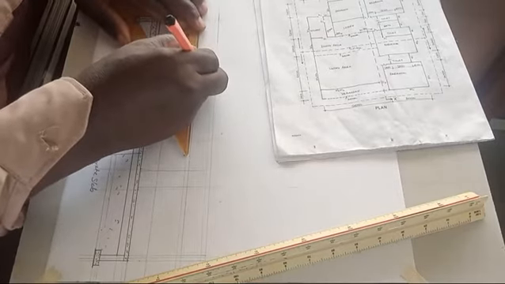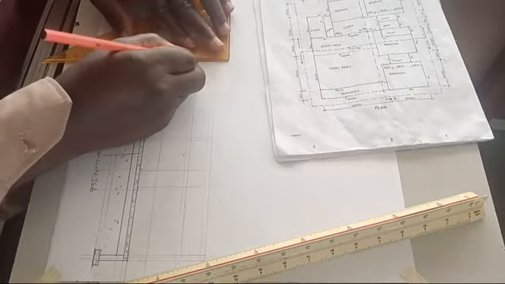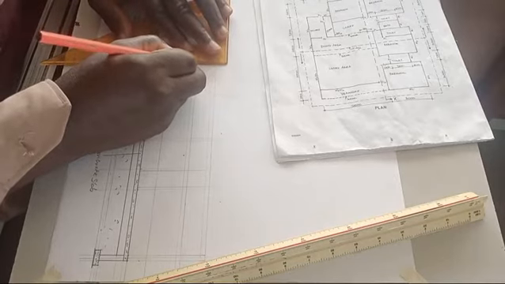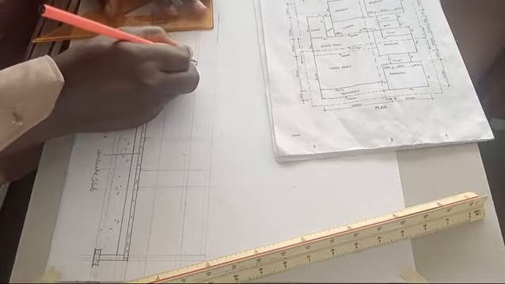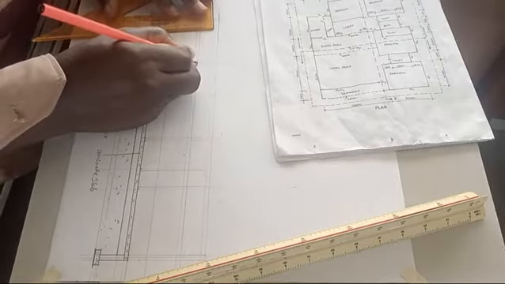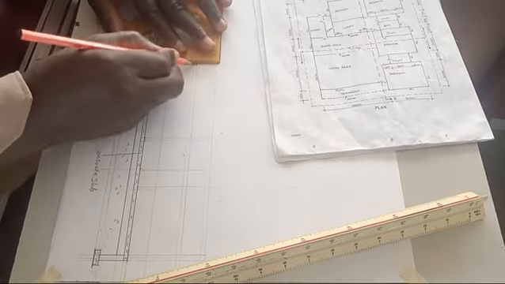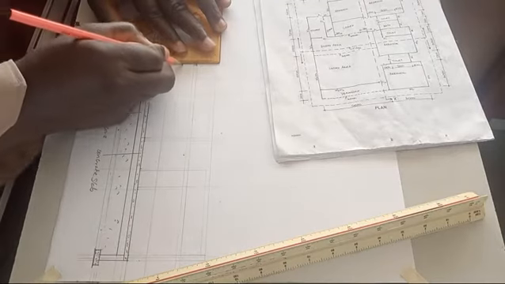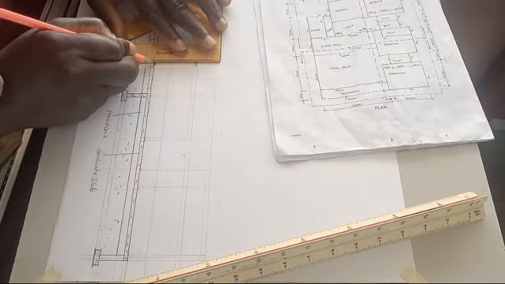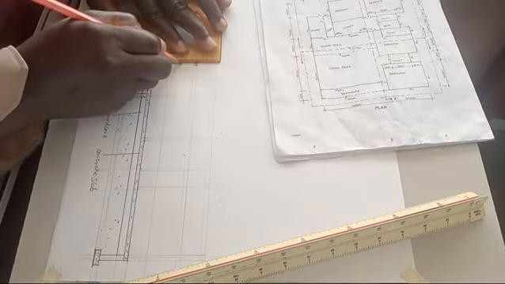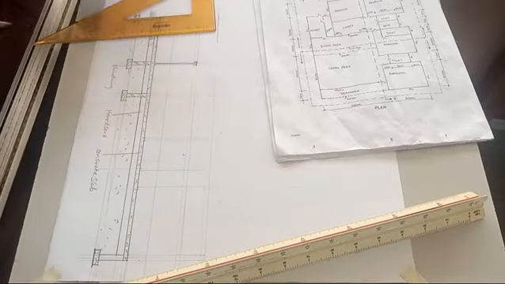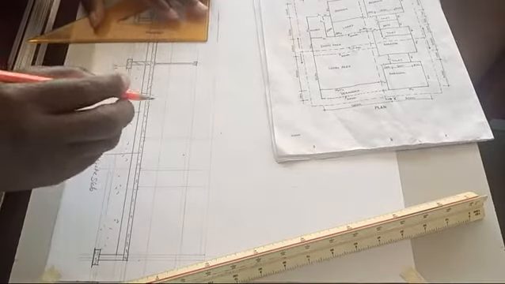When you are cutting through any opening, either a door or a window, you must have a lintel on top of it, and you put the symbol for concrete there because a lintel is a concrete member. So just put a double line in the middle to indicate our door. So that is our door there.